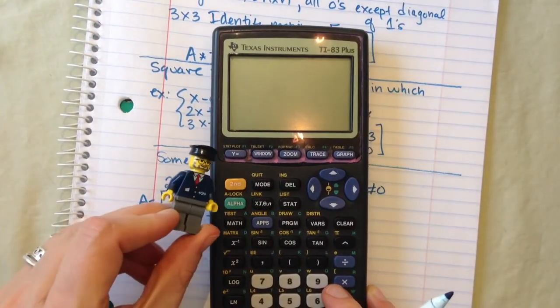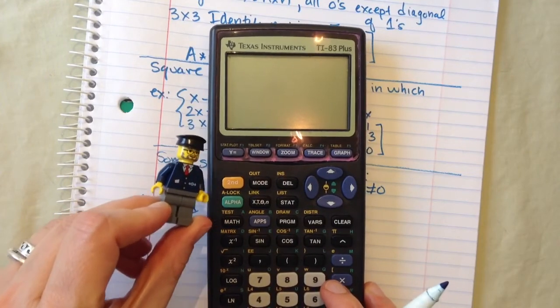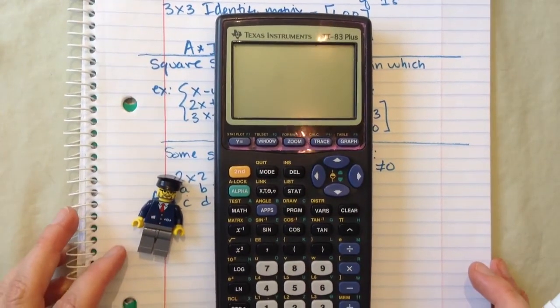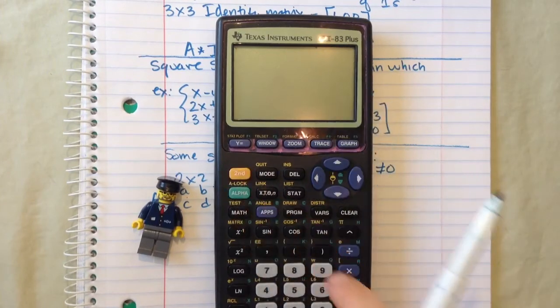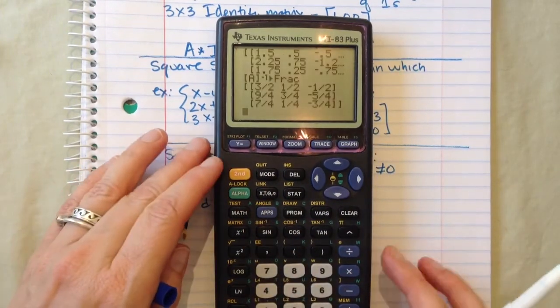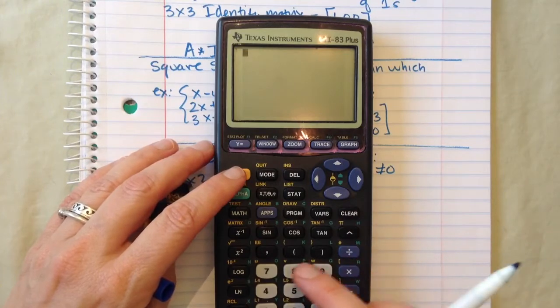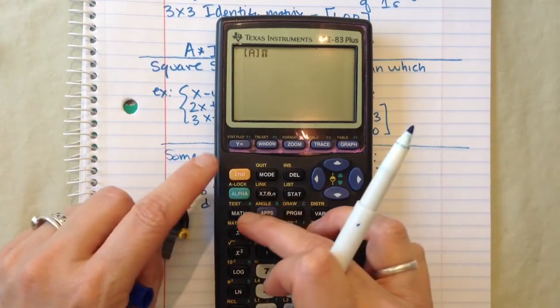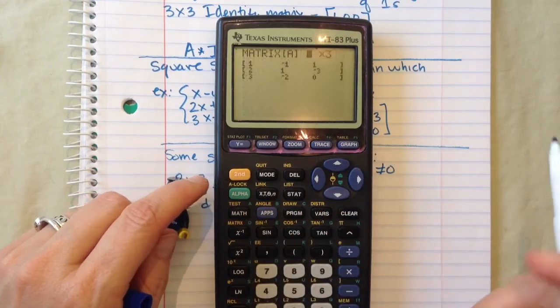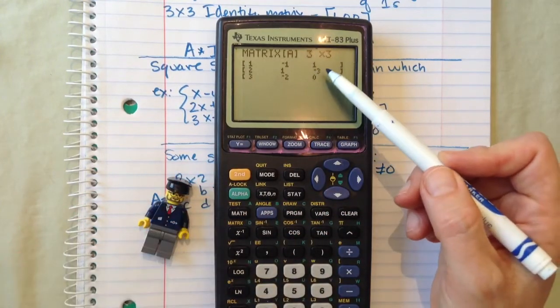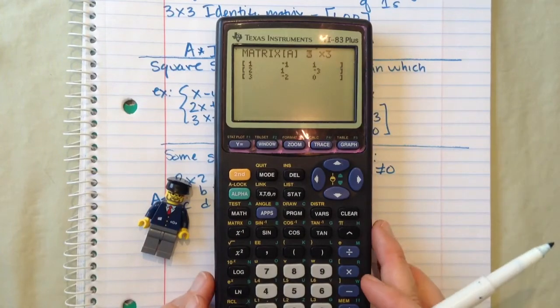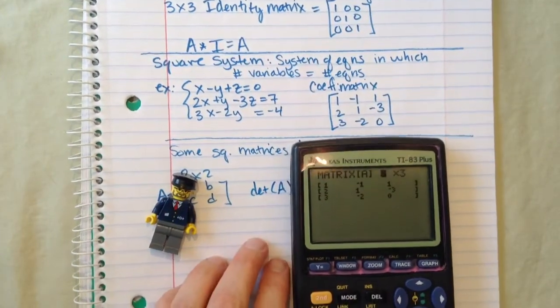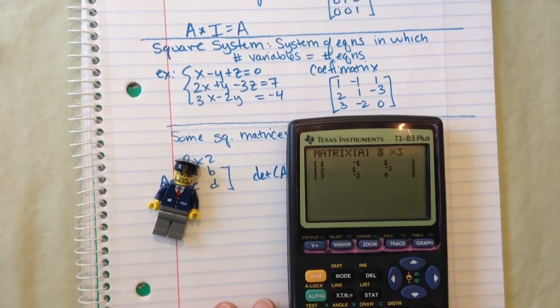Alright, remember first, do the matrix menu. So first we're going to enter our matrix. Turn on your calculator, clear anything out, and we're going to go to second matrix, edit. Matrix A is going to be 3 by 3, and it looks like I've already inputted this one correctly. So we have 1, negative 1, 1, 2, 1, negative 3, 3, negative 2, 0.